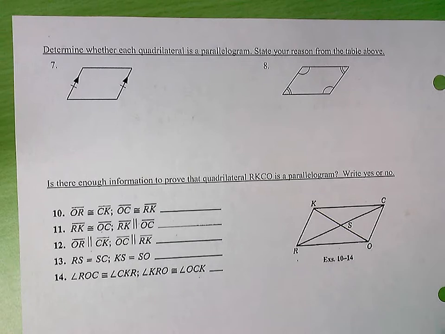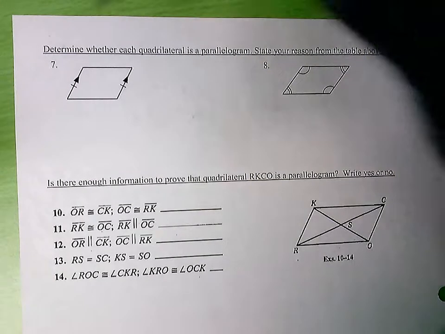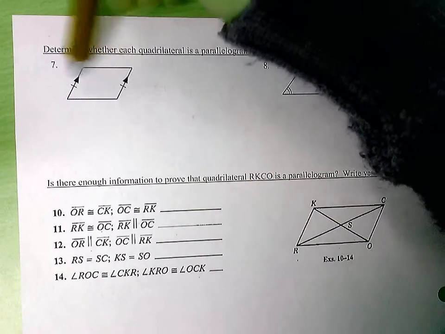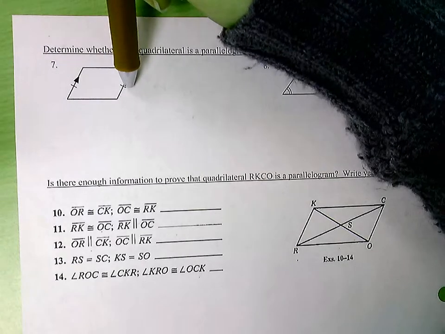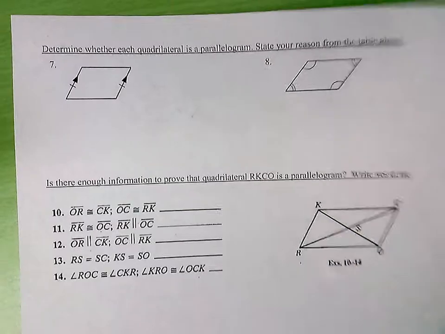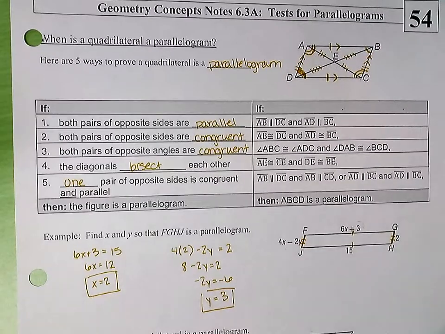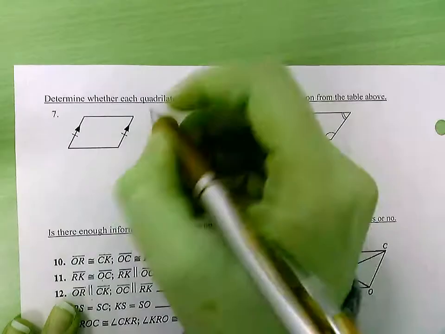So in number 7, I have one pair of opposite sides parallel and congruent to each other. So if I look at the front, do I have a statement where it says opposite sides are parallel and congruent? Number 5. So yes, this would make a parallelogram because I found a statement.